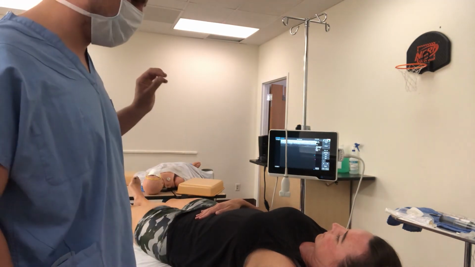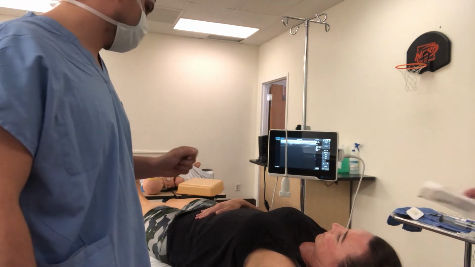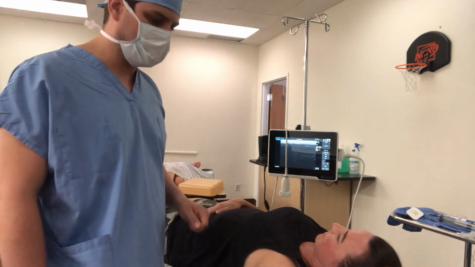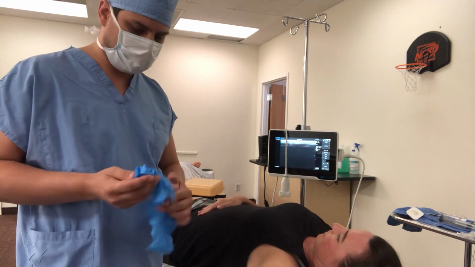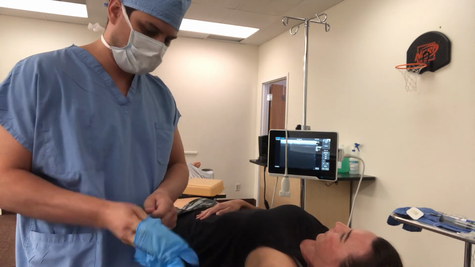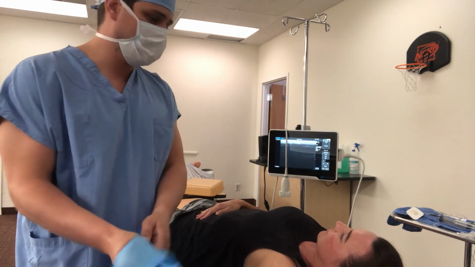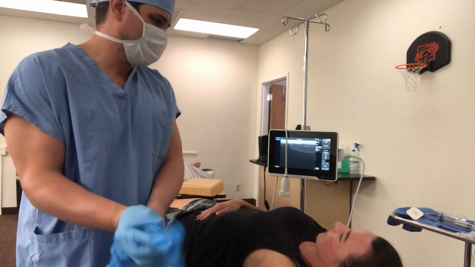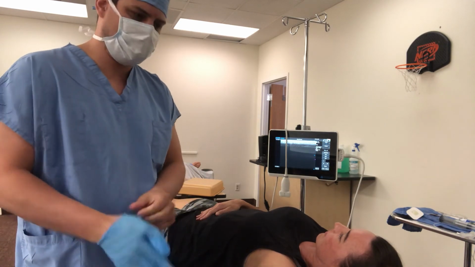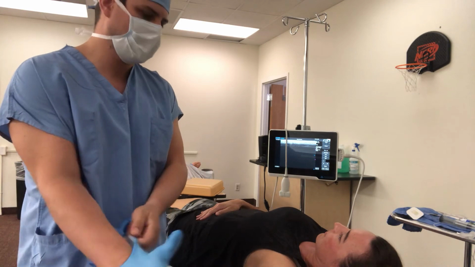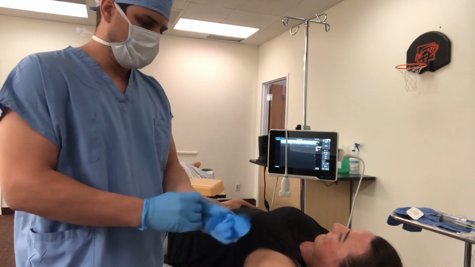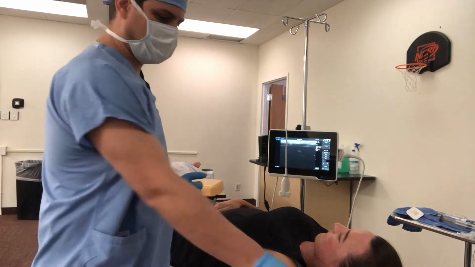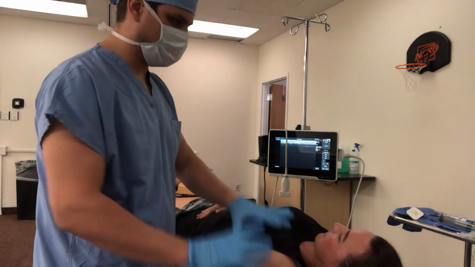I am going to sterilely prep her with chlorhexidine. I'm going to let that dry for a couple minutes. I'm going to put on sterile gloves in a sterile fashion. I'm going to put on my sterile drape. I prepped her with chlorhexidine. It's dried. The drape is on.